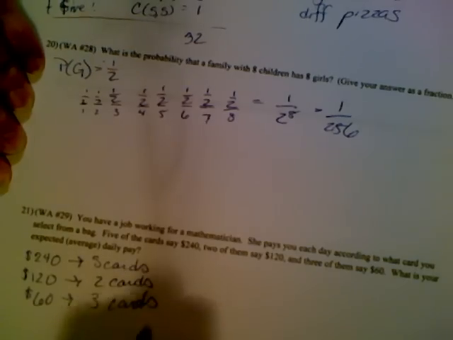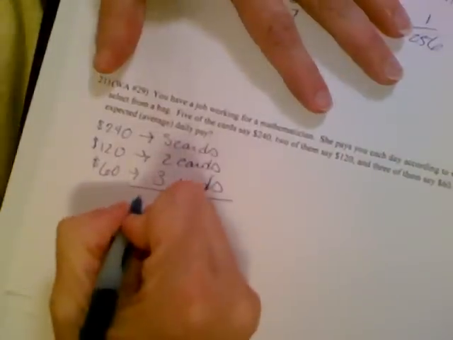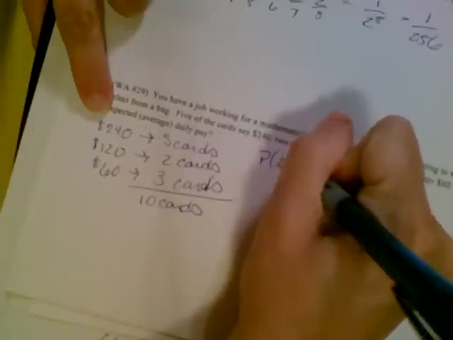For 60, I have 3 cards. So I have a total of 10 cards. So the probability of 240 is 5 out of 10, or 1/2.